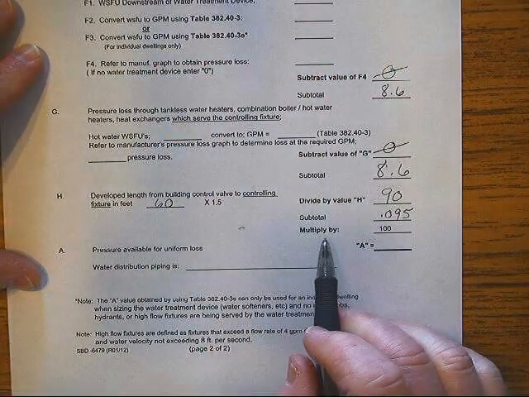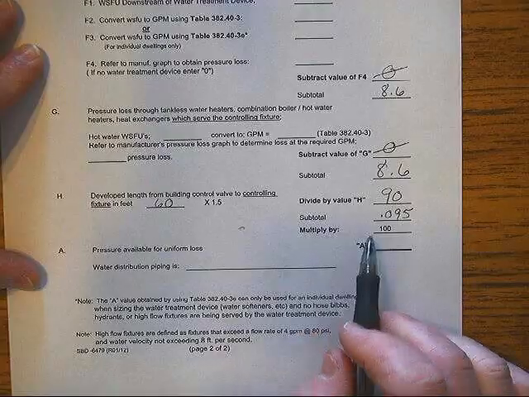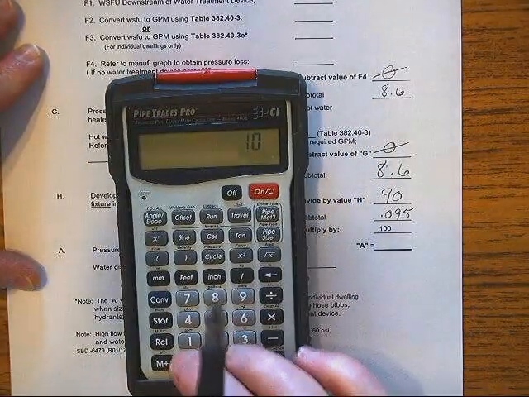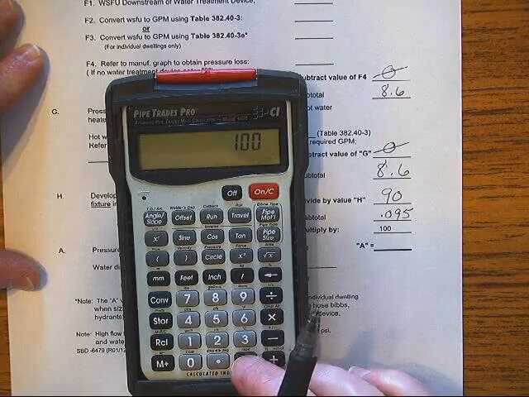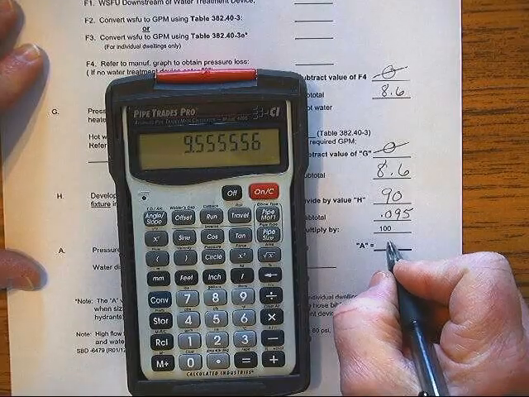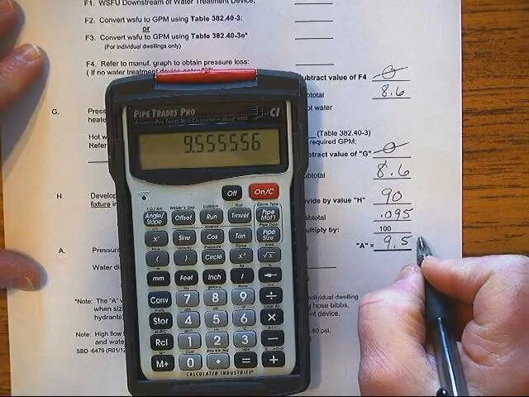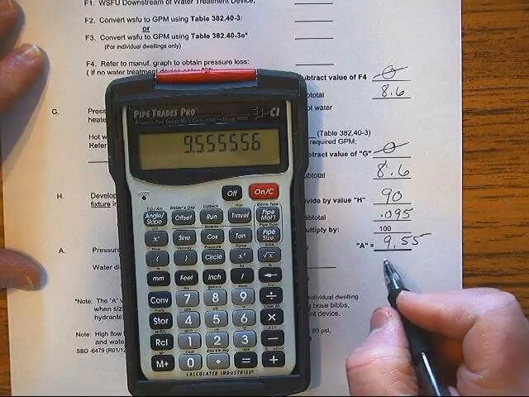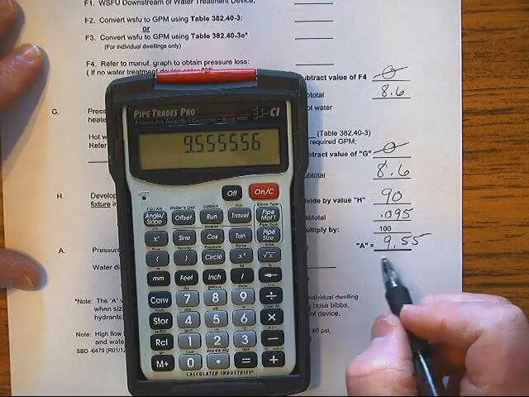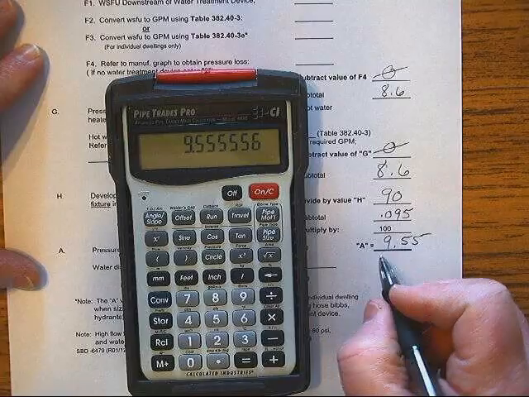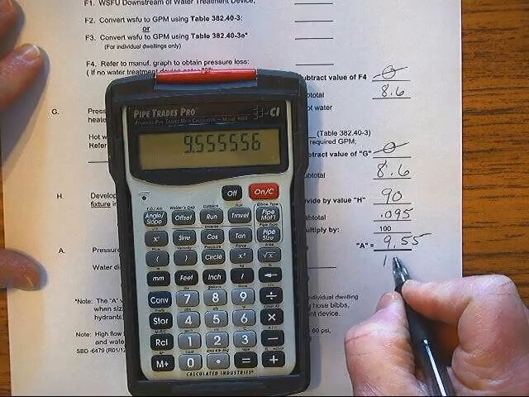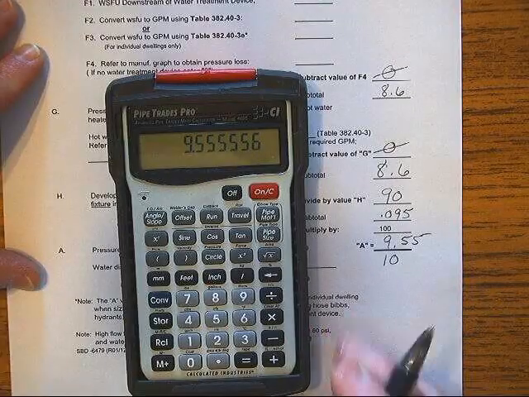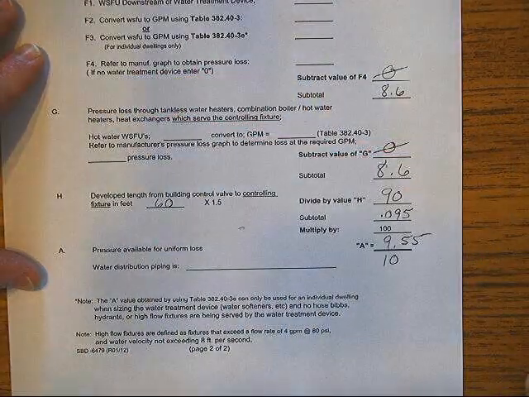The next step on the sheet asks us to multiply that number by 100, so I'll multiply by 100, and the number that I will enter will be 9.55, and with that being the value at line A, we will automatically round up to 10 just based on rounding rules, and so our A value for this project will be 10.